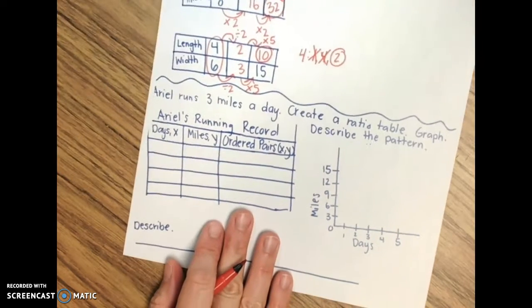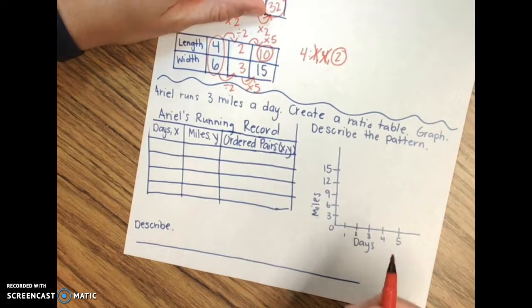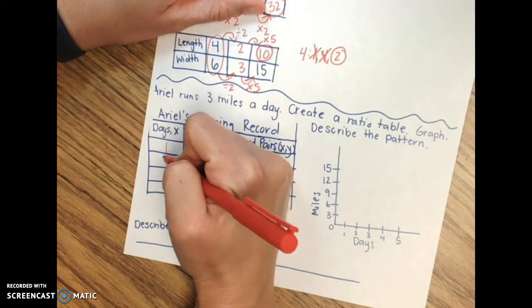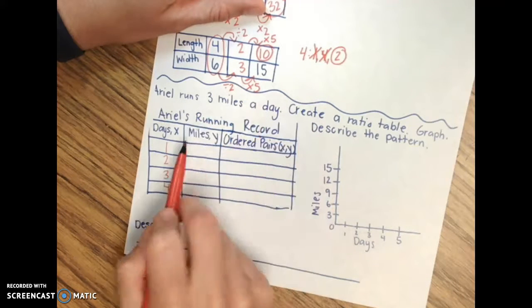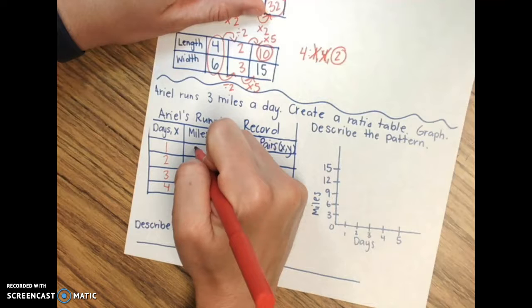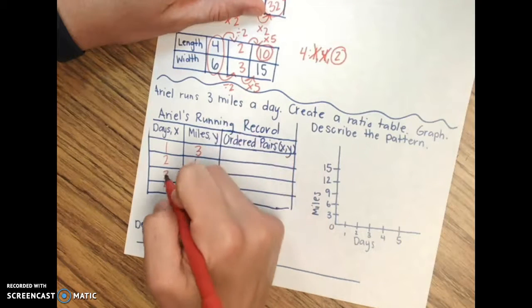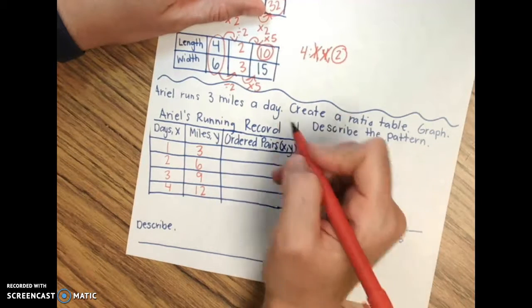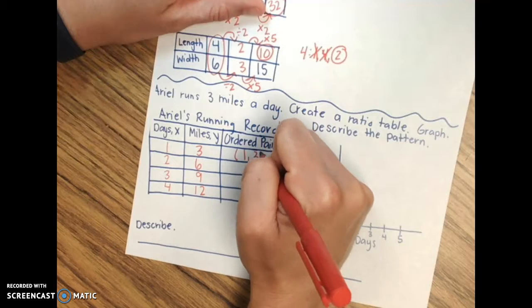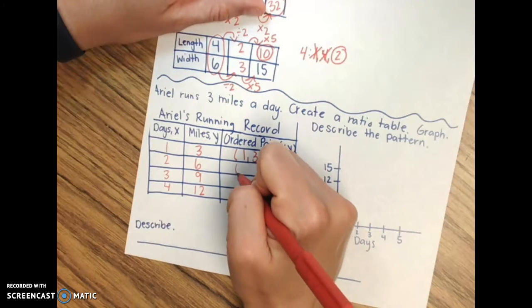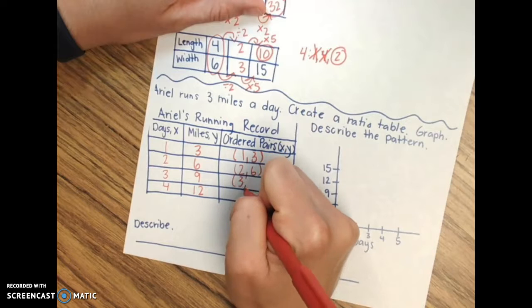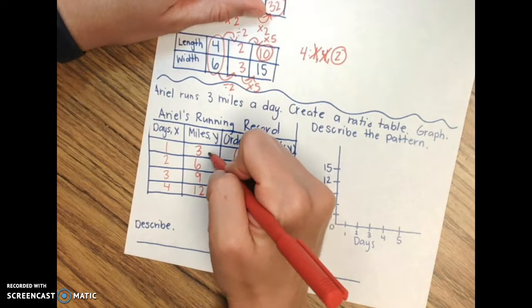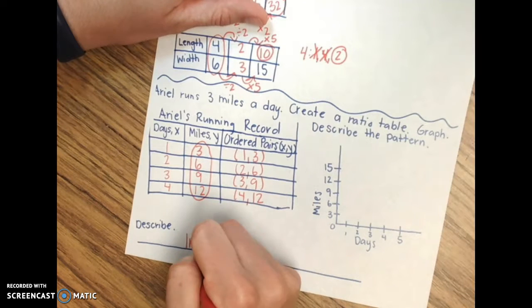Now let's look at our final problem. Ariel runs 3 miles a day. We're going to create a ratio table, graph, and describe the pattern. So days, we have 1, 2, 3, 4. In 1 day she did 3 miles, in 2 she does 6, in 3 she does 9, and then in 4 she does 12. Now we're going to do the ordered pairs. So we have 1, 3. We're just going to take these numbers, then 2, 6, 3, 9, and 4, 12. And go ahead and describe it because I can see right here that it's increasing by 3.